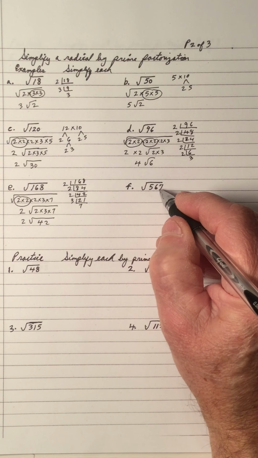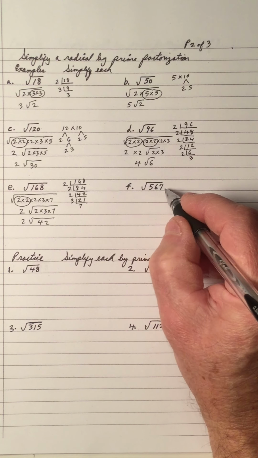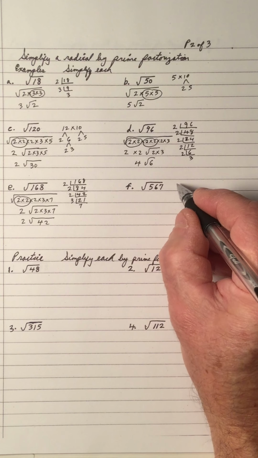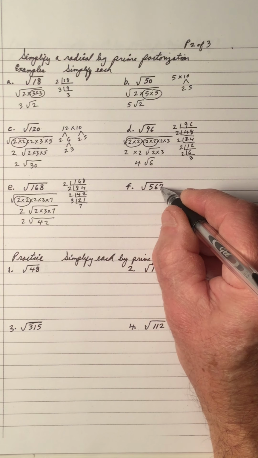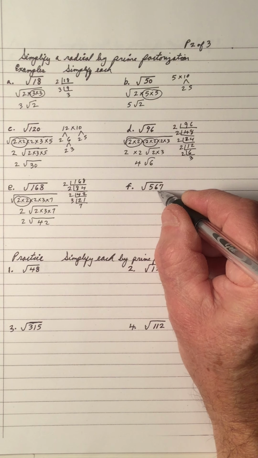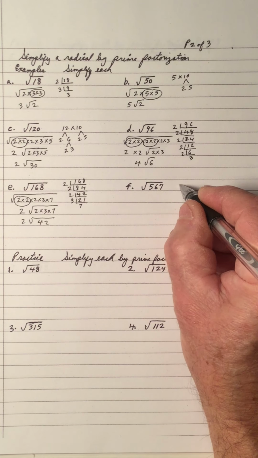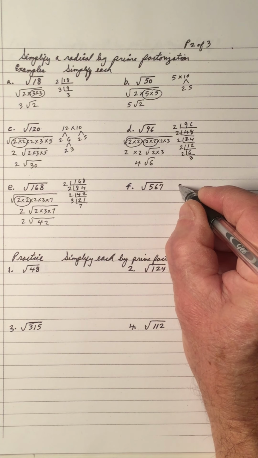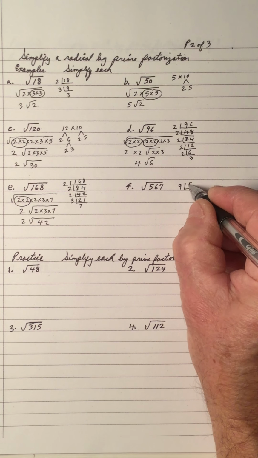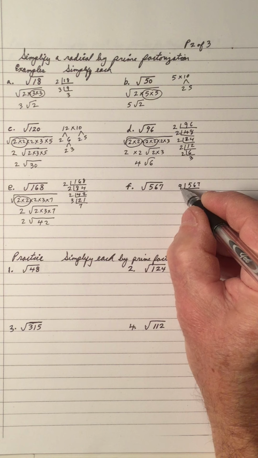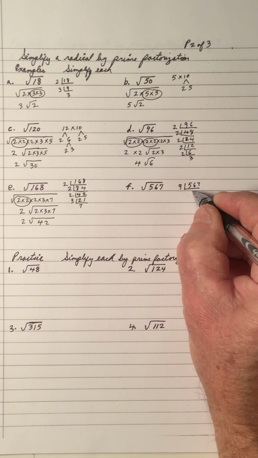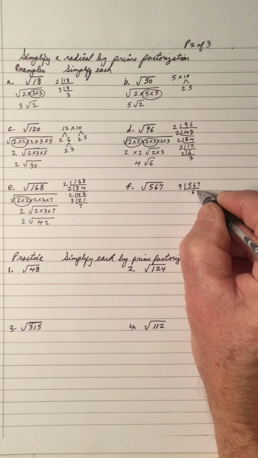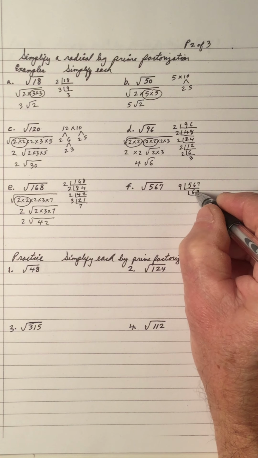Root 567, let's add up all the digits. It's not even, so we could divide by 3. 5 plus 6 plus 7 is 18, so it's divisible by 9 too. If the digits add up to a multiple of 9, it's divisible by 9. So we divide 9 into 567: 6 nines are 54, and 9 into 27 is 3, so we get 63.